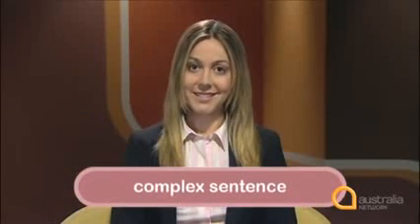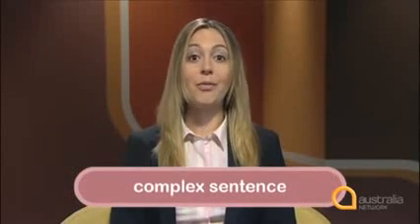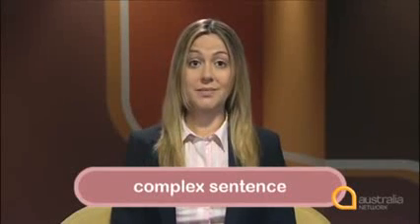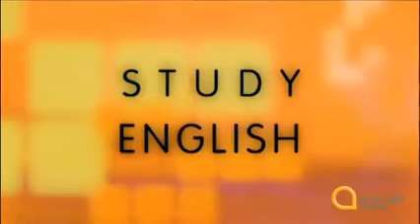A complex sentence is a combination of a dependent clause or clauses with an independent clause. It's a good way to express some of your ideas in an essay. Be careful. Using too many simple sentences can make your writing choppy and dull, and too many long sentences can make it difficult to follow your ideas. So use both.